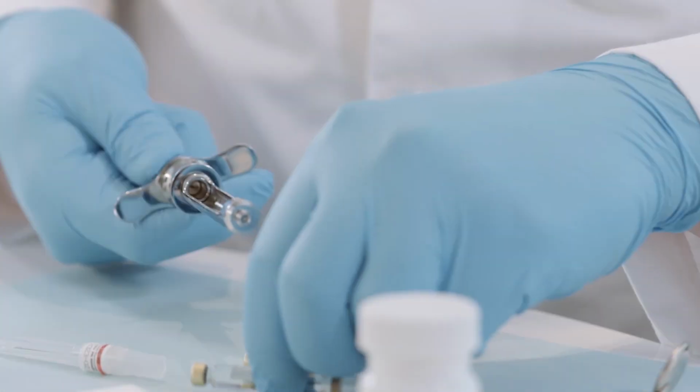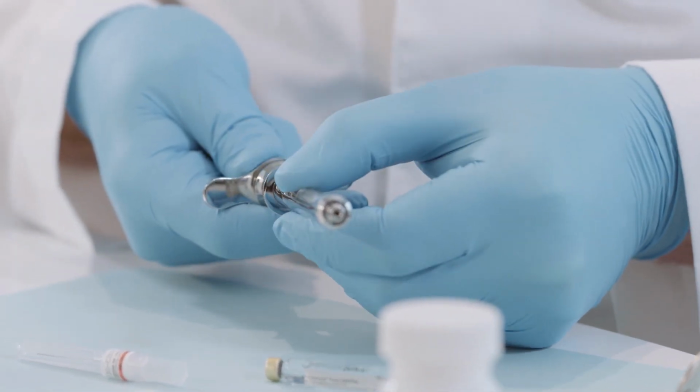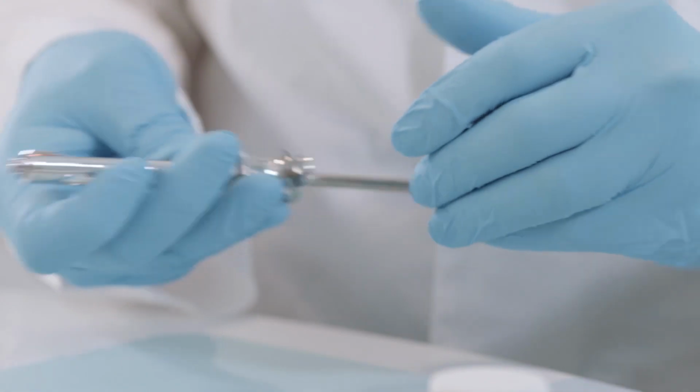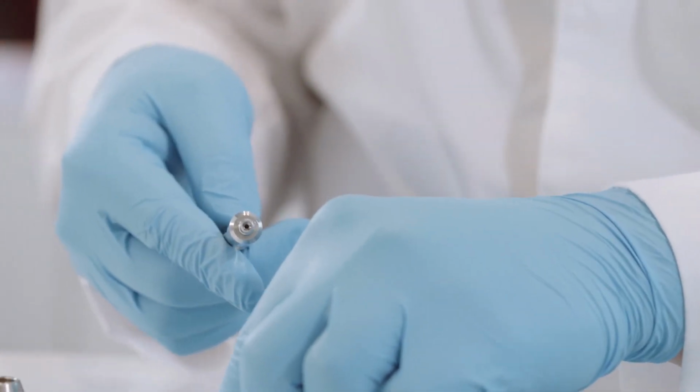Typically, we use 25s or 27s most of the time, and you need to do aspirations 2 times. You have to get 2 negative aspirations to make sure you're not in a vessel to truly be successful with local anesthesia. When used correctly, the single-dose cartridge, sterile needle, Janker recapper, and aspirating syringe combine to ensure accurate placement of the local anesthetic solution with minimal risk to the patient.